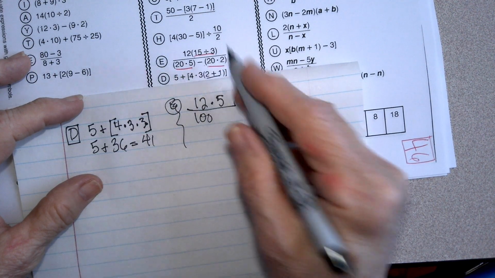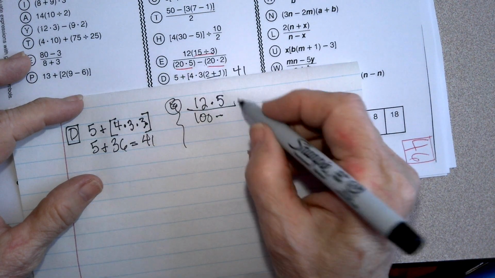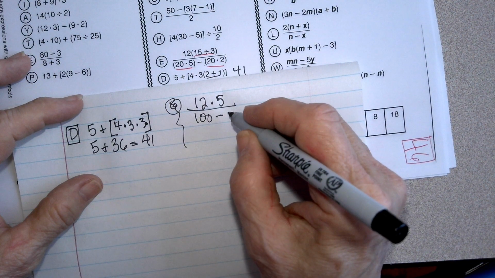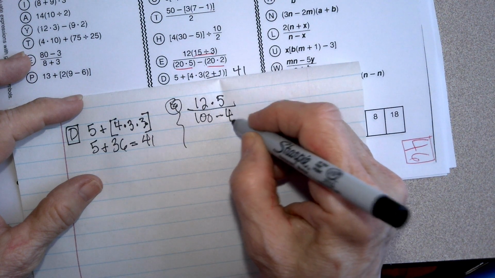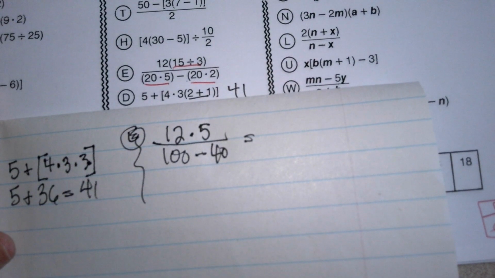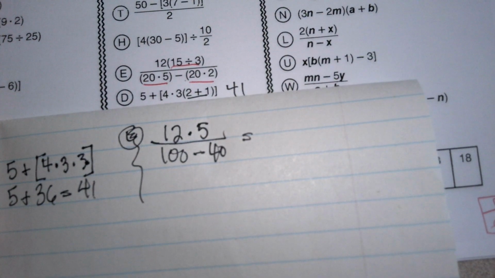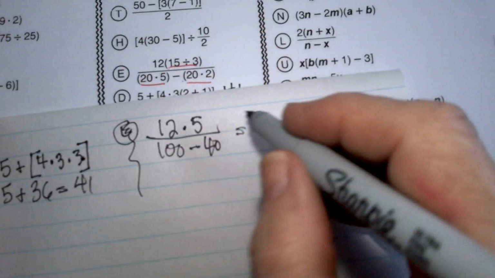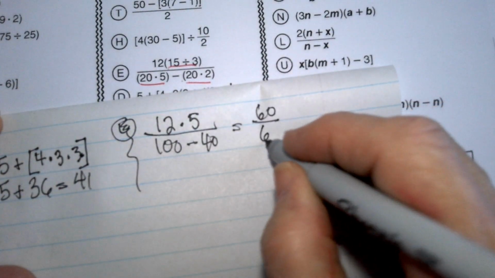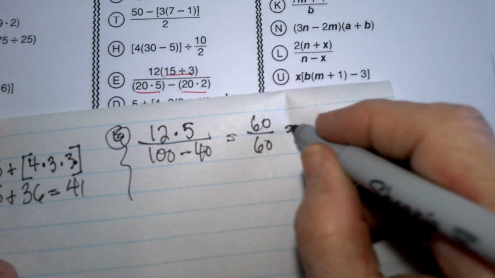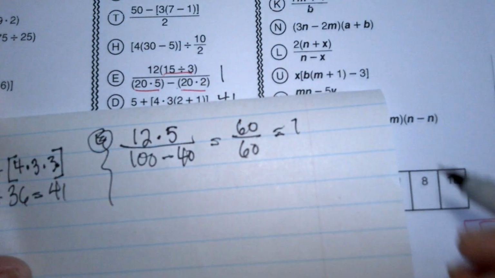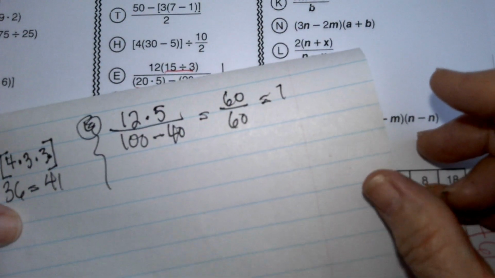100 minus 20 times 2, which is 40. And then we're just about done. Can you see that okay? And so, okay, so that's going to be 60 over 100 minus 40 is 60, which is what? 1. Which is 1. So they're not that difficult. Okay. And so where the 1 is, put the letter E.